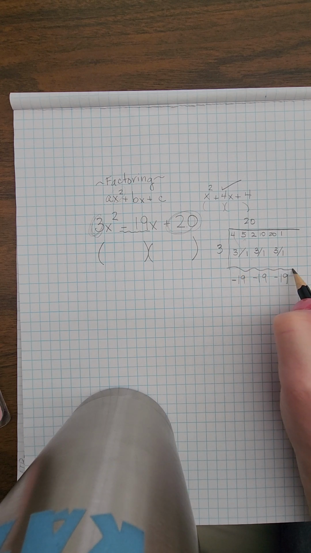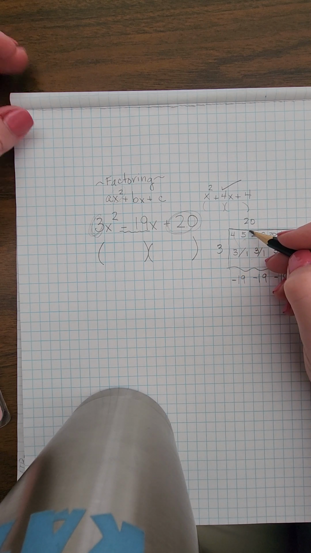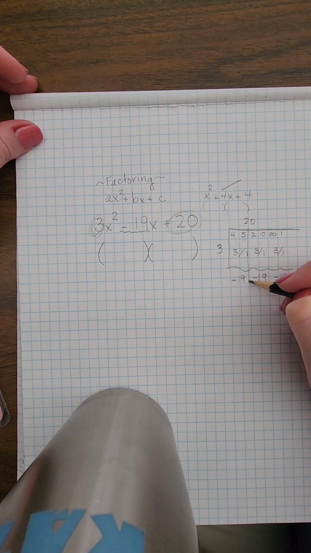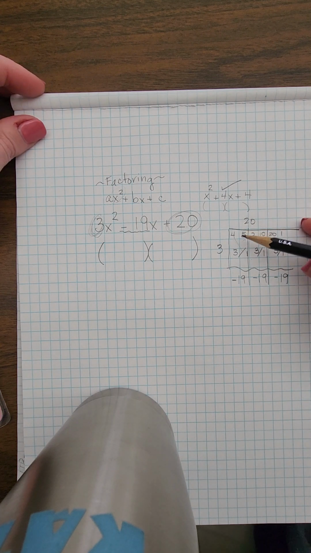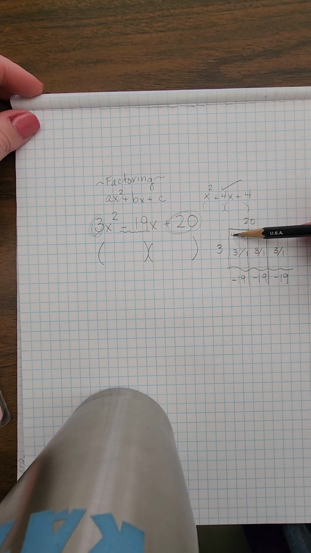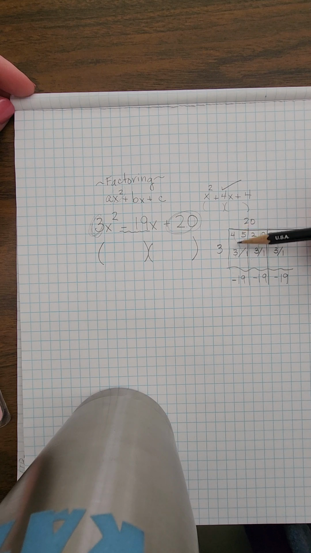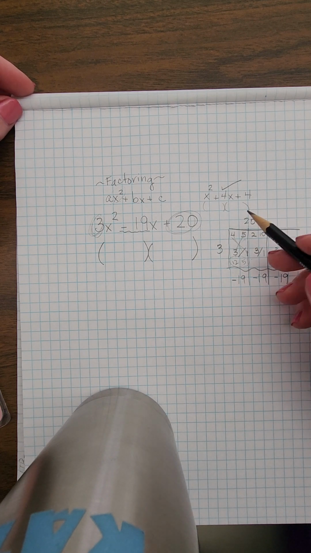In any case, I'm trying to get a negative 19 out of one of these scenarios. So let's look at all of these combinations. If I take my 3 times 4, that would give me a 12. 1 times 5 gives me a 5. If I put these two together, I cannot get 19. So let's try a little cross multiplication with our factors.